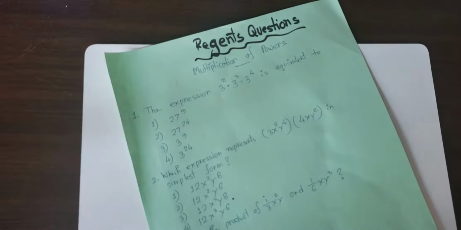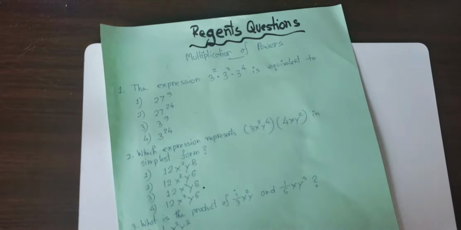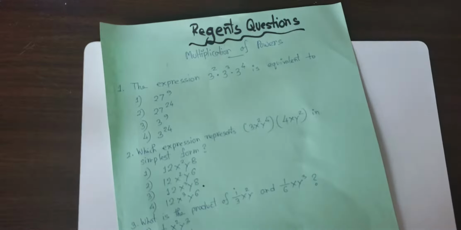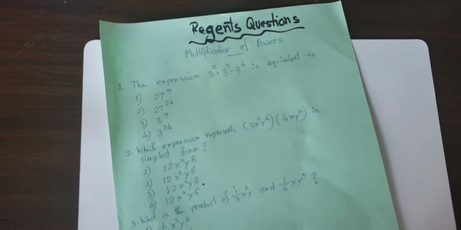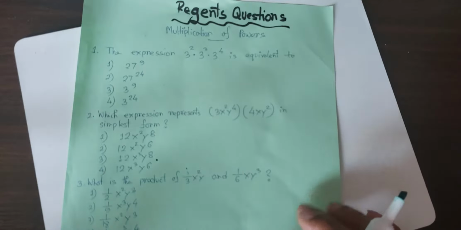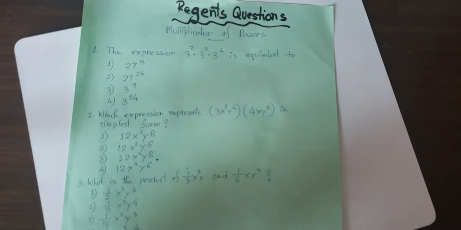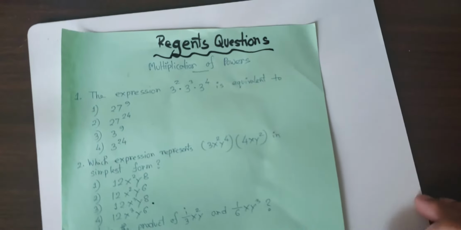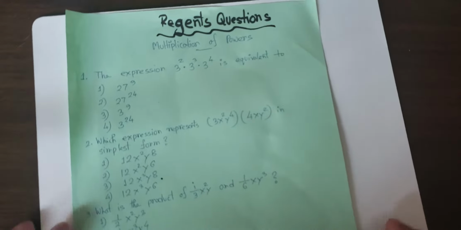Hello everyone, so this is the Regents Questions solving videos. So today's topic is multiplication of powers. I have selected six past Regents questions, and I'll be solving these six questions and also showing you the concept that you need to know. Alright, so let's look at question number one.